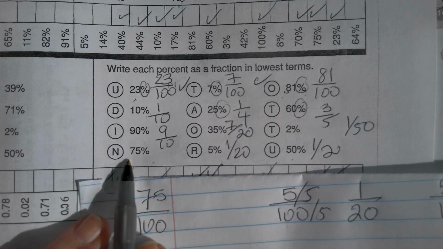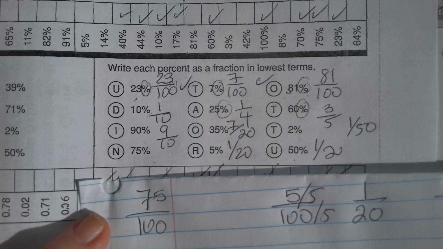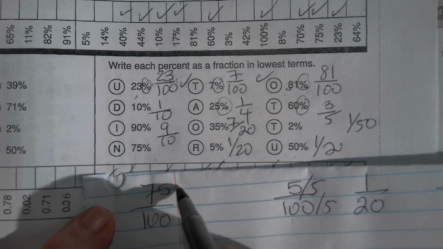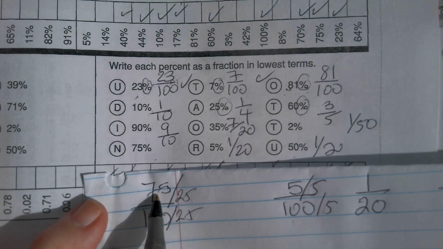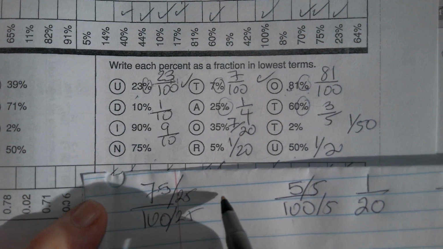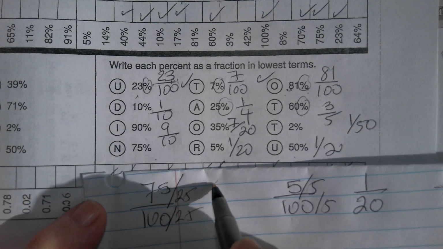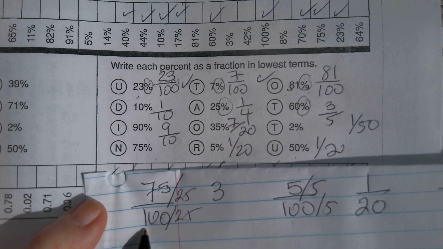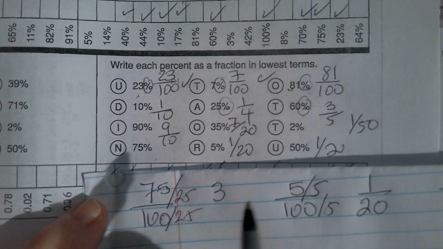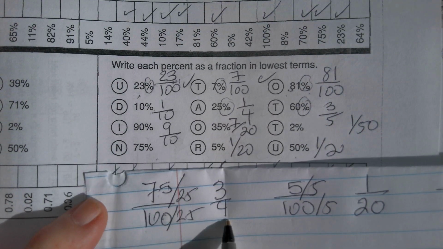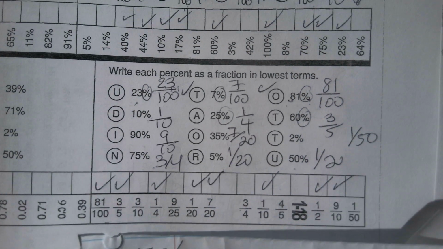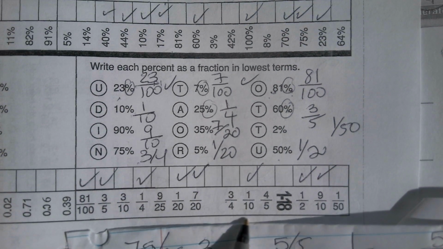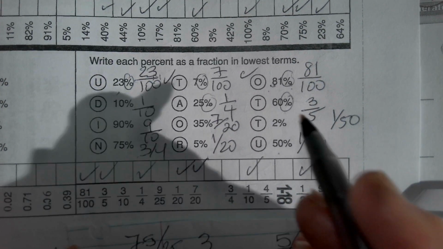You should know that 75 cents is 3 quarters. Should end up being 3/4. But a quarter goes into both of these. How many quarters in 75 cents? 3. How many quarters in a dollar? 4. So that comes down to 3/4. So 3/4 is somewhere. Oh, it's right here.